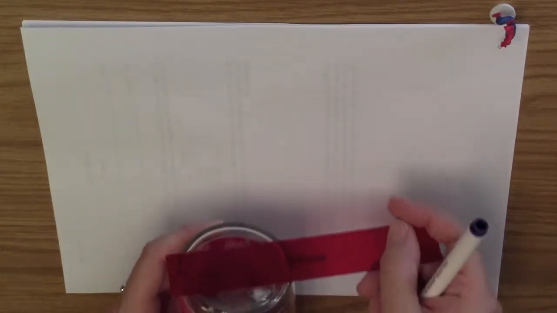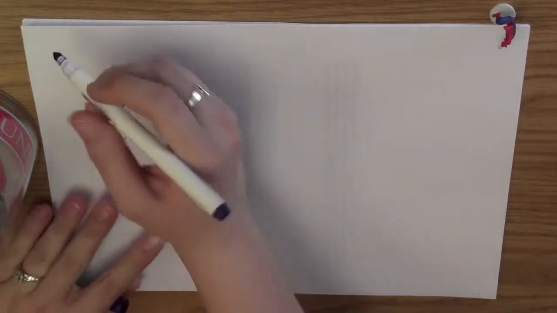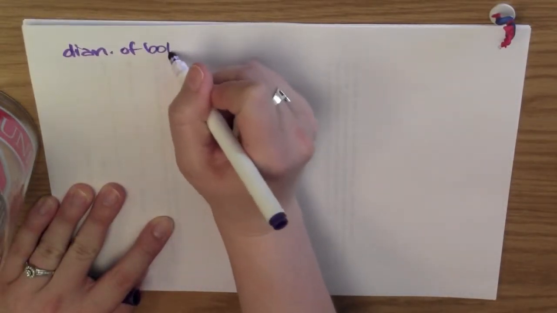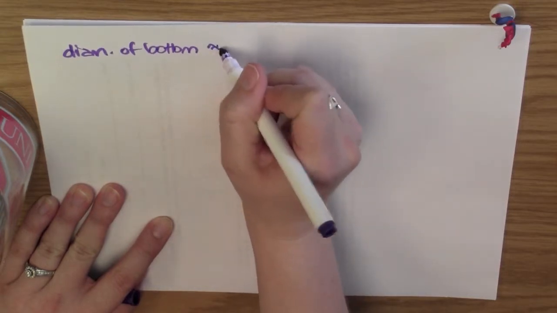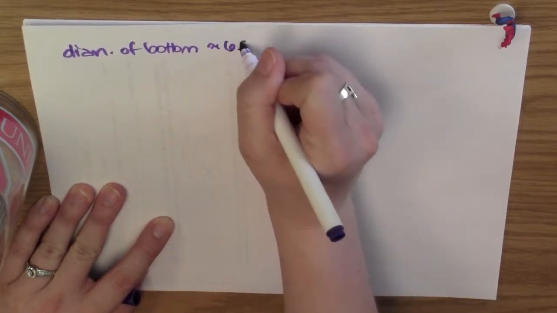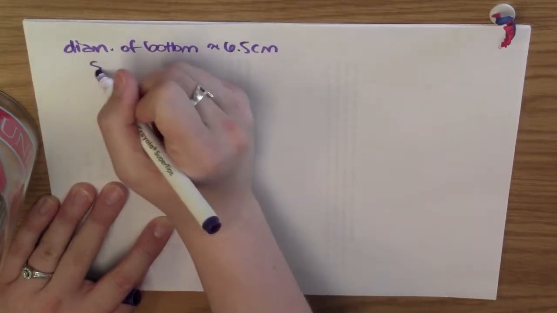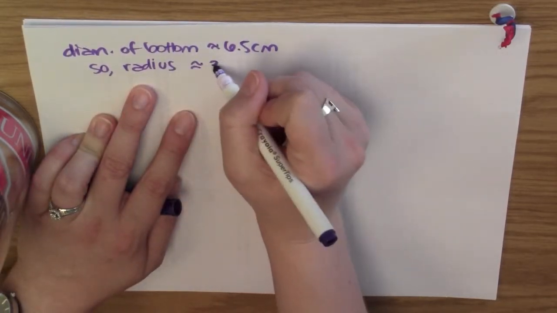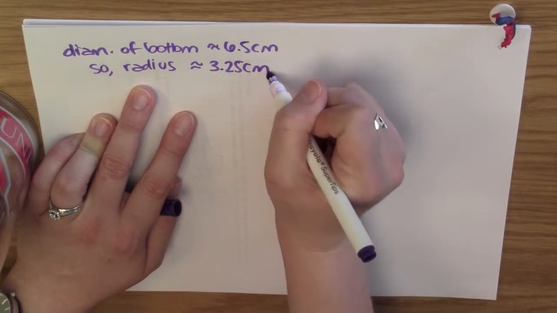The first thing I want to do is measure the diameter of the bottom of the cup. It looks like the diameter of the bottom is around 6.5 centimeters, so its radius is around 3.25 centimeters.